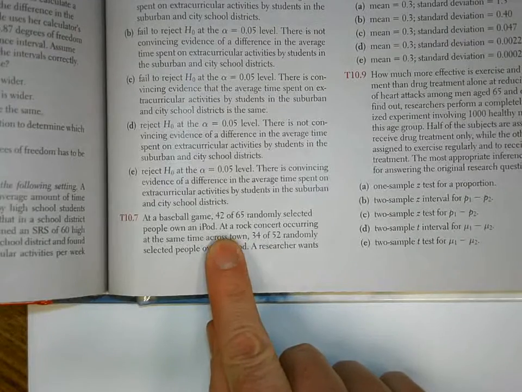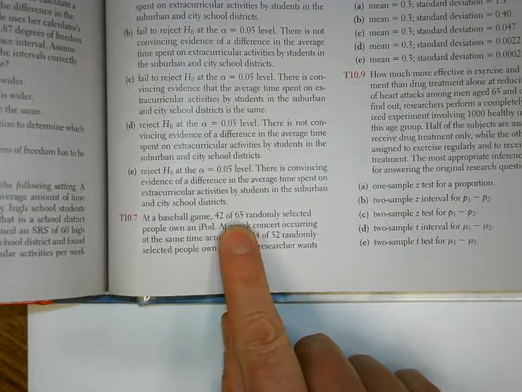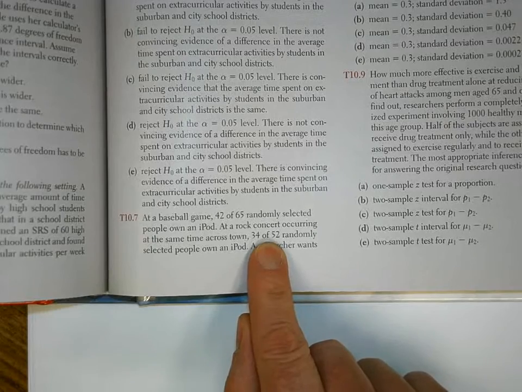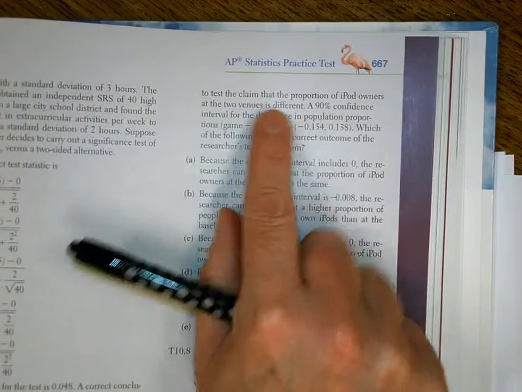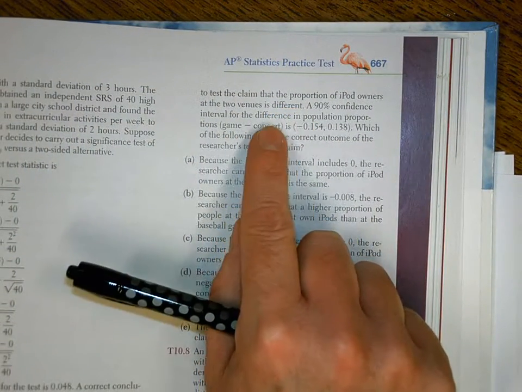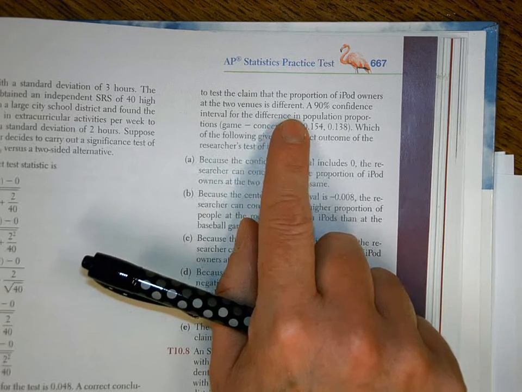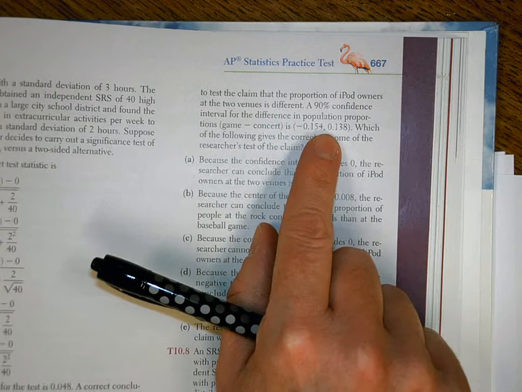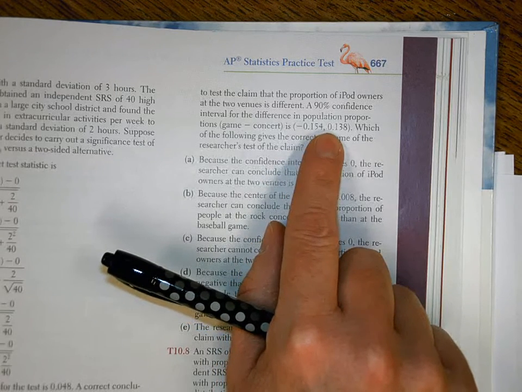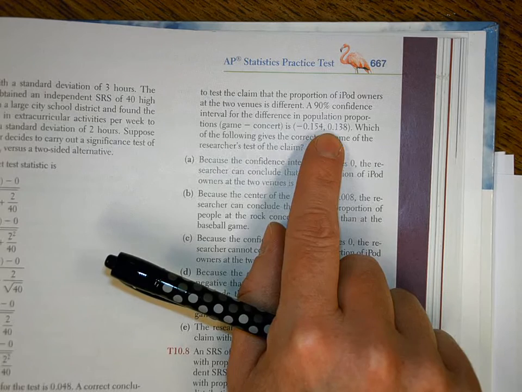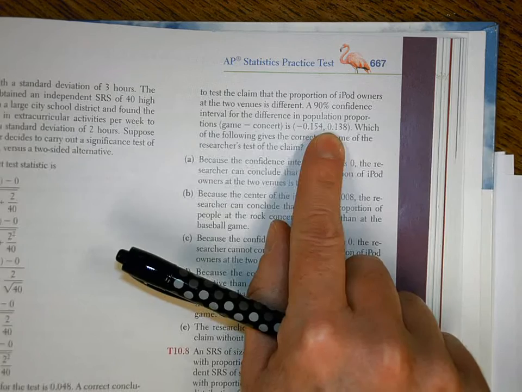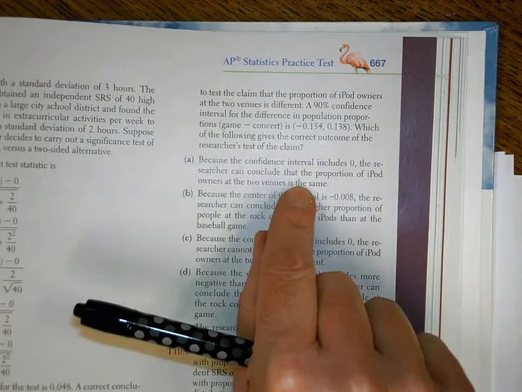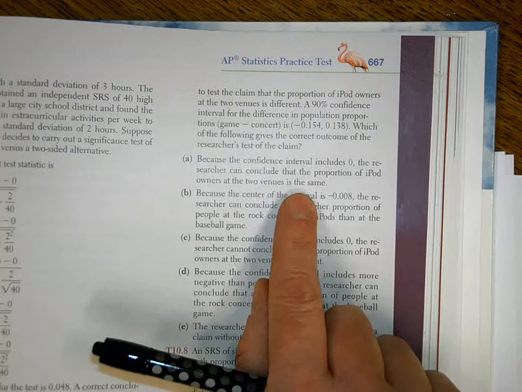Number 7 is at a baseball game, 42 of 65 randomly selected people own an iPod, at a rock concert 34 out of 52. Those are proportions. A researcher wants to test the claim that the proportion of iPod owners in the two venues is different. We have a 90% confidence interval, and since we have two proportions, the interval contains 0. So if you were going to do a test, since 0 is in there, you would fail to reject your H0.